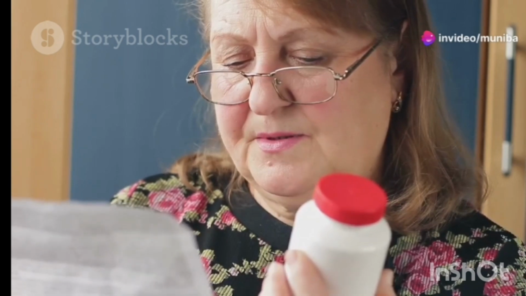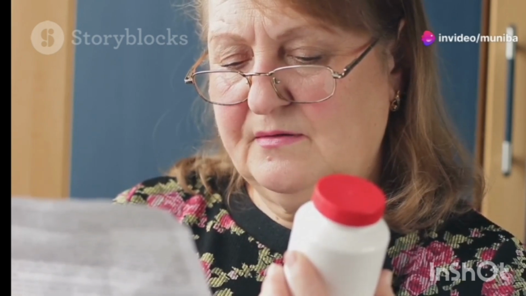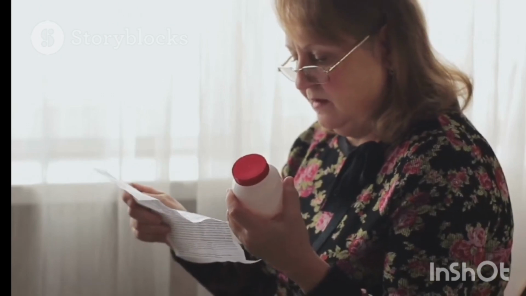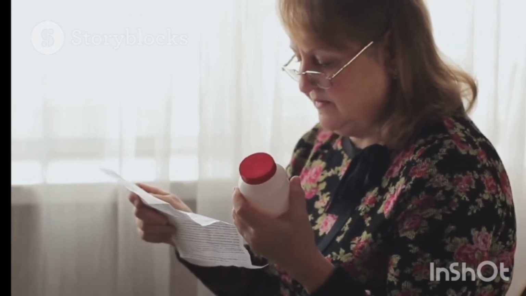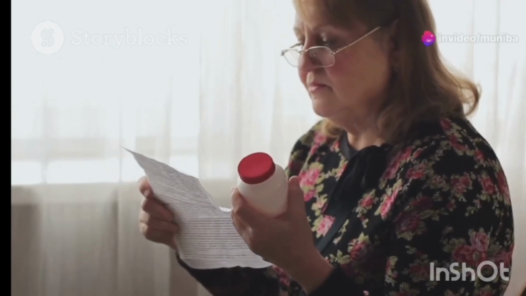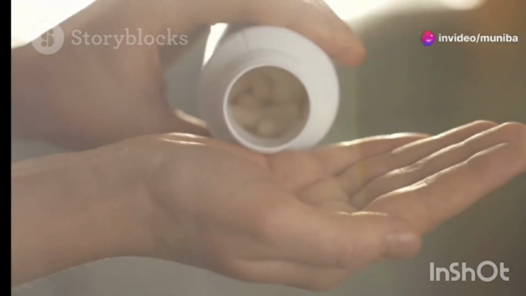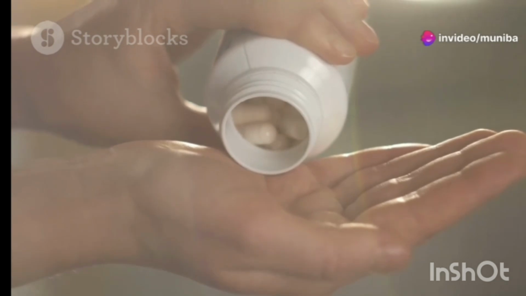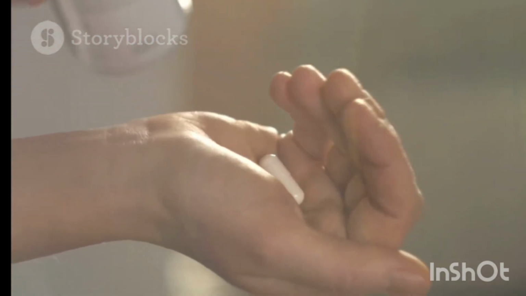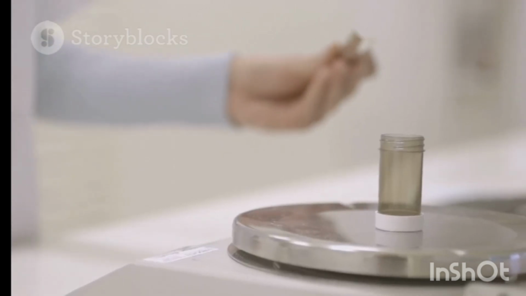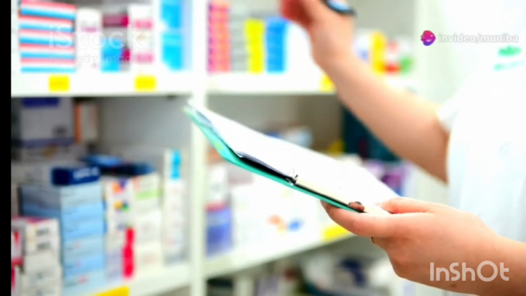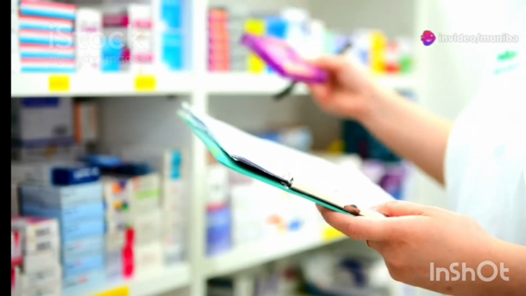Section 6. Management: treating hypothyroidism effectively. Hypothyroidism is a condition where the thyroid gland does not produce enough thyroid hormones, leading to a variety of symptoms such as fatigue, weight gain, and depression. The primary treatment for hypothyroidism is levothyroxine. Levothyroxine is a synthetic form of the thyroid hormone thyroxine, which is normally produced by the thyroid gland. It works by replacing the deficient hormone in the body, thereby normalizing the body's metabolism and energy levels.